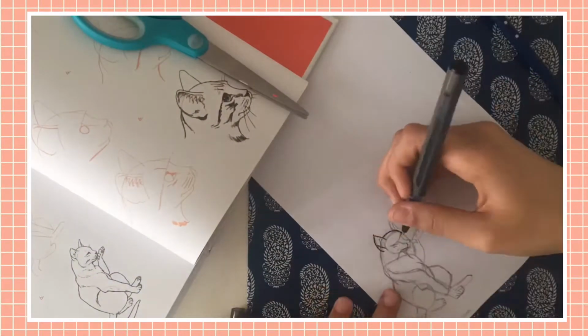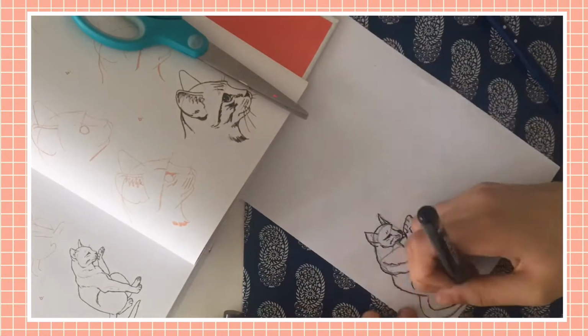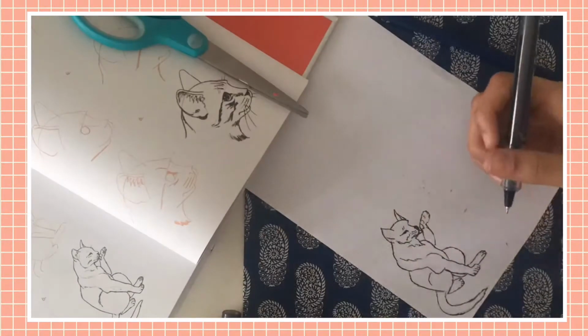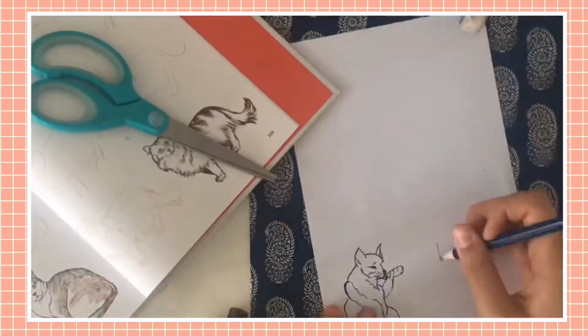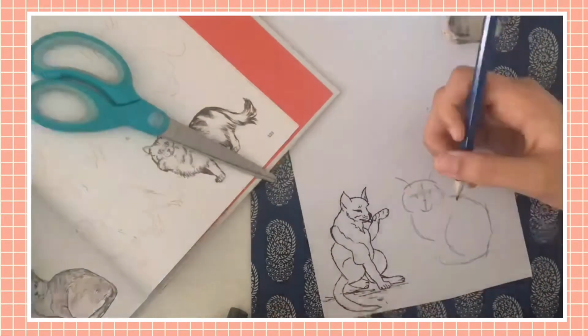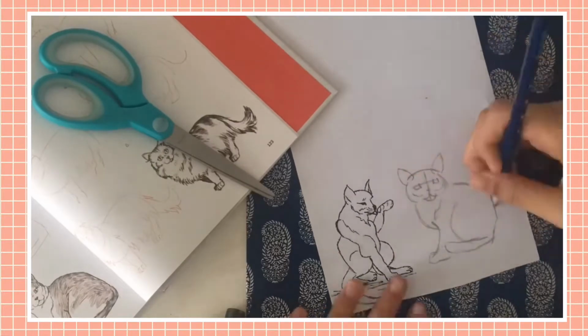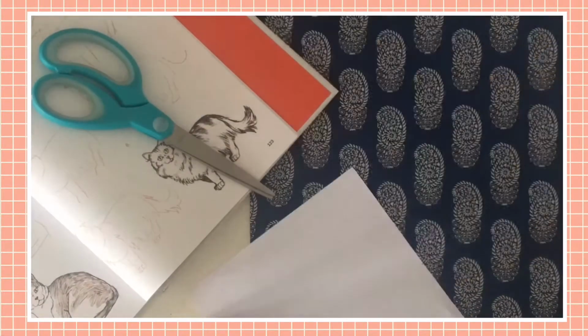So I have loved cats since forever. They are my favorite animals. I don't own a cat, but I really want to have one. So I've really wanted to study the anatomy of cats because I really haven't ever done that properly before.